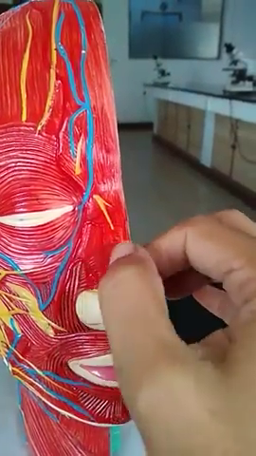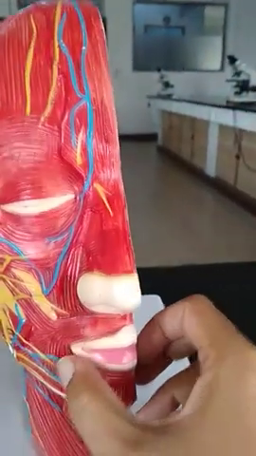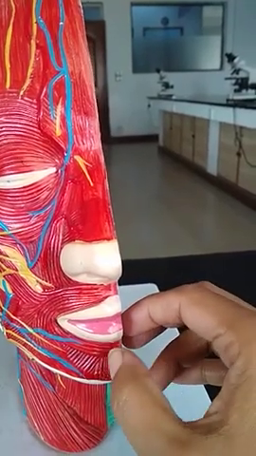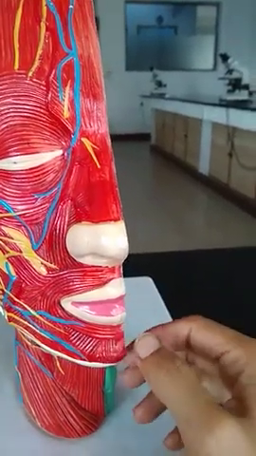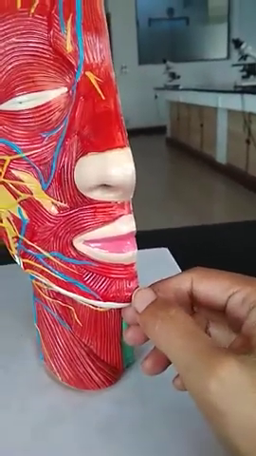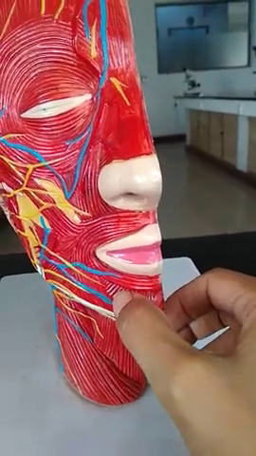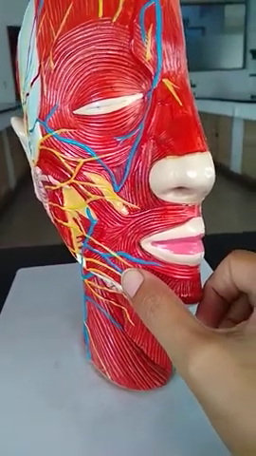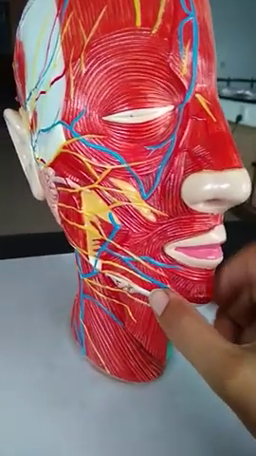Then we have the nasalis. Below the nose we have the oral cavity, so the circular muscle surrounding the mouth or the lips is known as orbicularis oris. Near the midline, below the lower lip, we have the mentalis, this one. Next to it, we have the depressor labii inferioris, then depressor anguli oris, depressing the angle of the mouth.